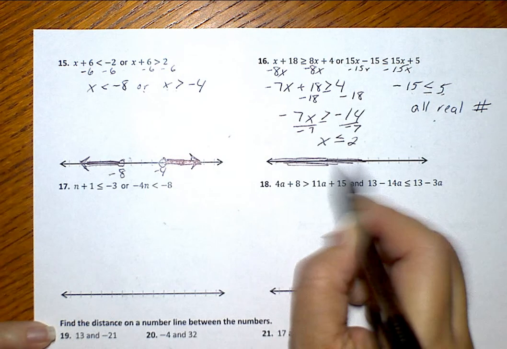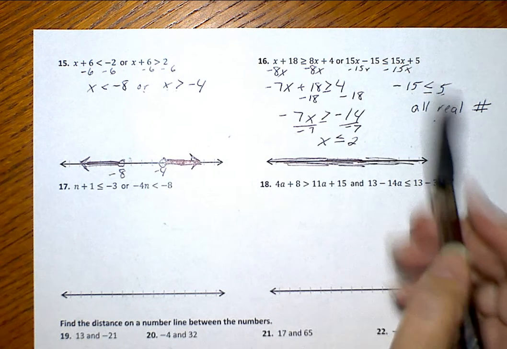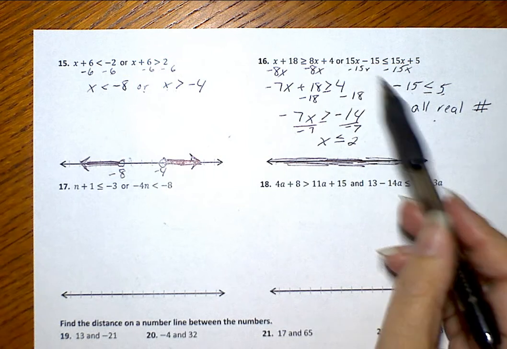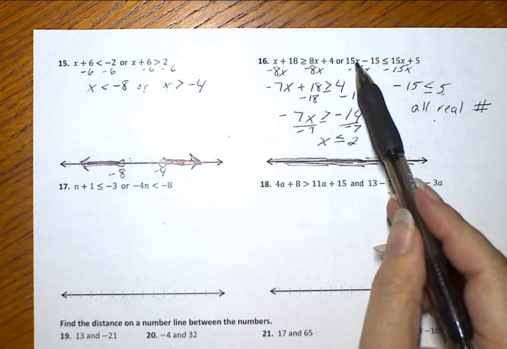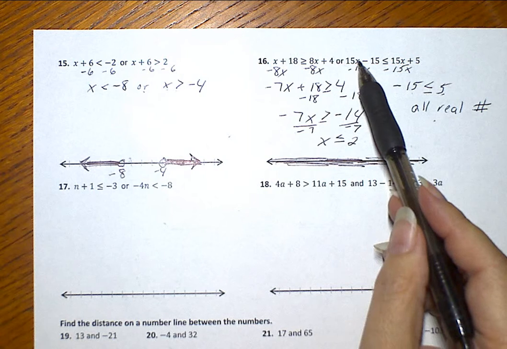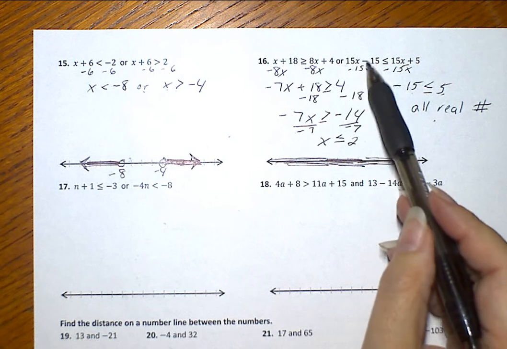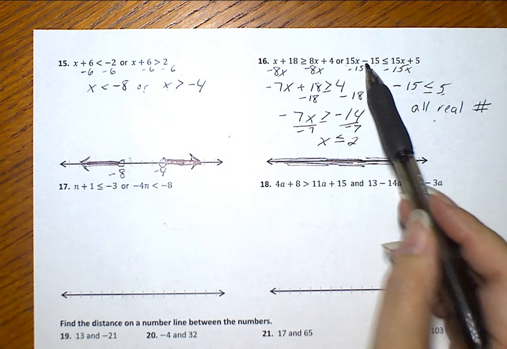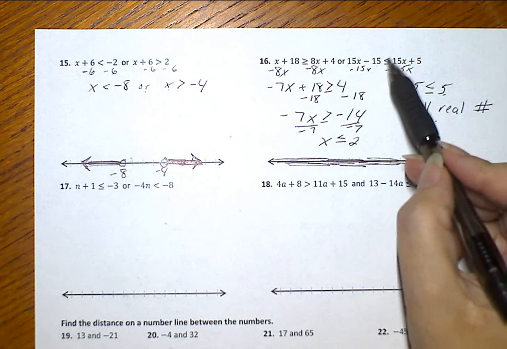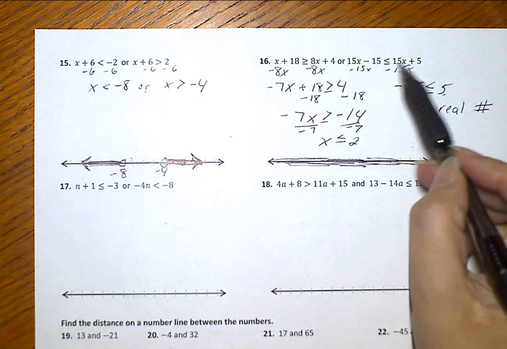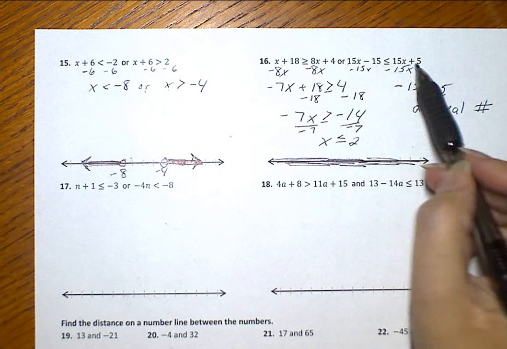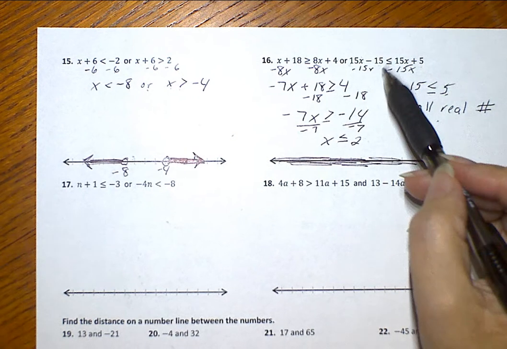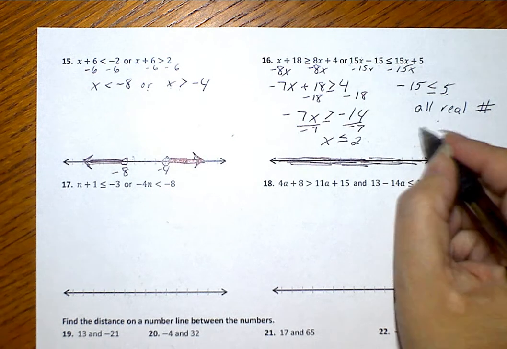So just to show you, give me a number. So let's say 0. So we're going to throw in 0. 0 minus 15, so we have negative 15, is less than or equal to 0 plus 5. So negative 15 is less than 5, yep. So let's try another number just to make sure that you agree with it. So we'll do 1.